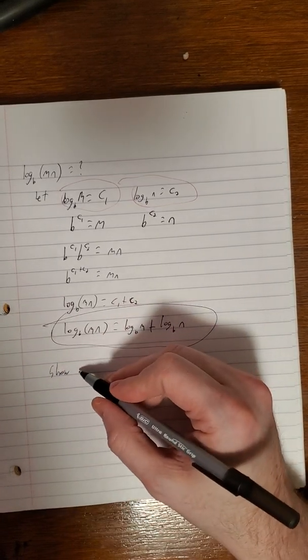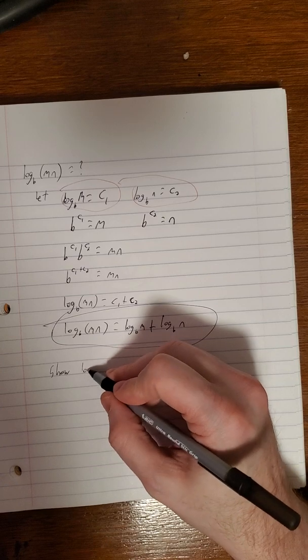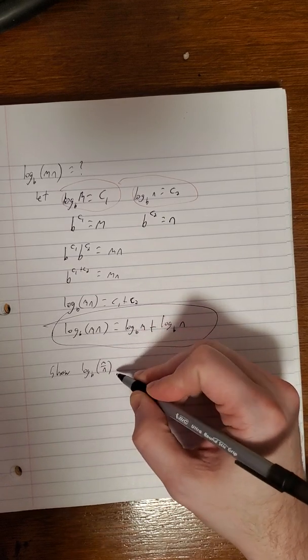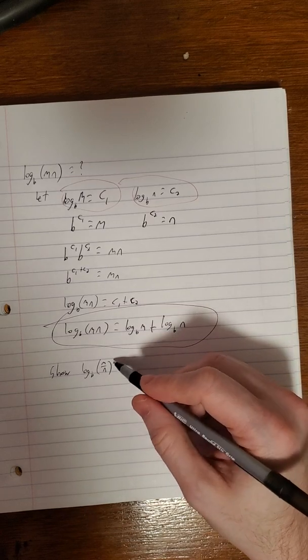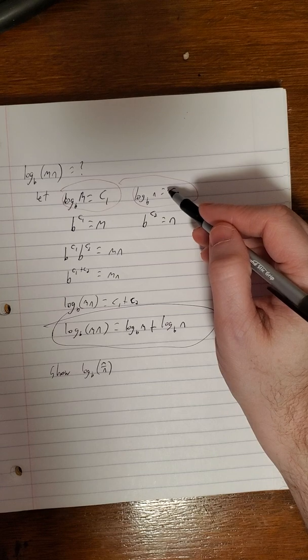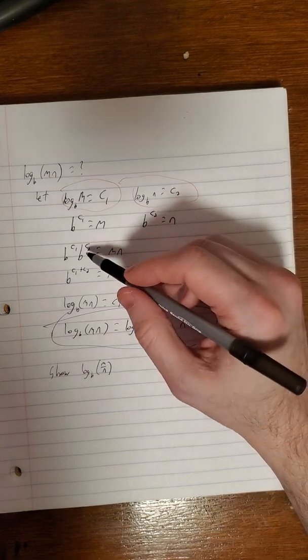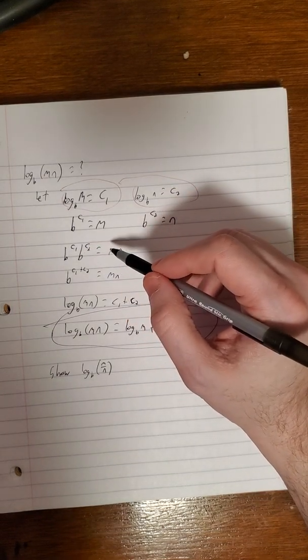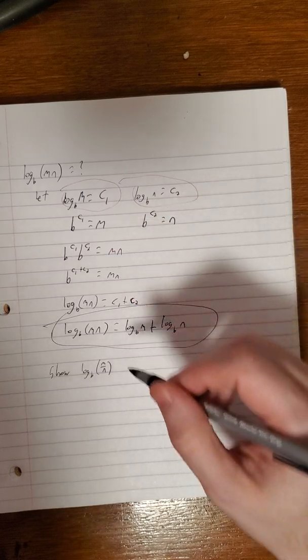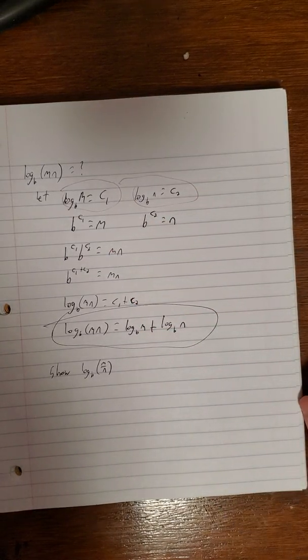See if you can show the same kind of idea for the log base b of m over n. Just as a hint, your let line will be exactly the same as it was before. Just instead of multiplying m and n together, we're going to have m over n instead. So go ahead and pause that, see if you can finish that proof.